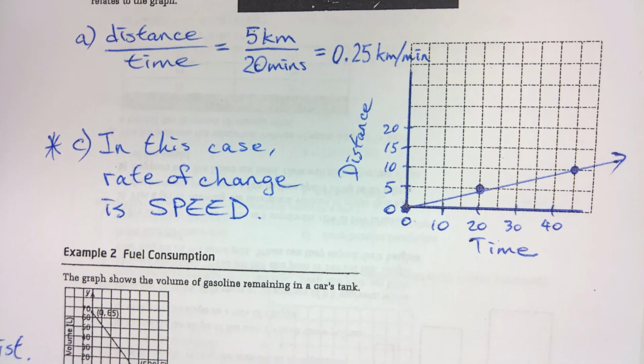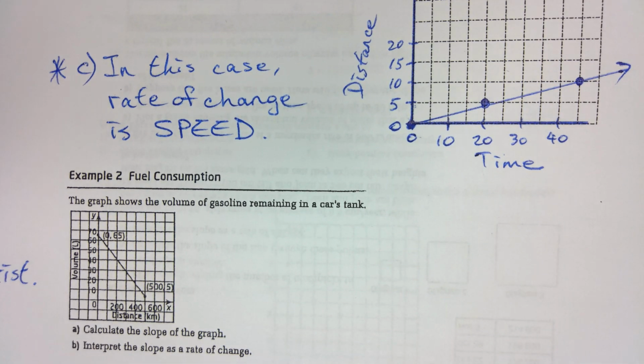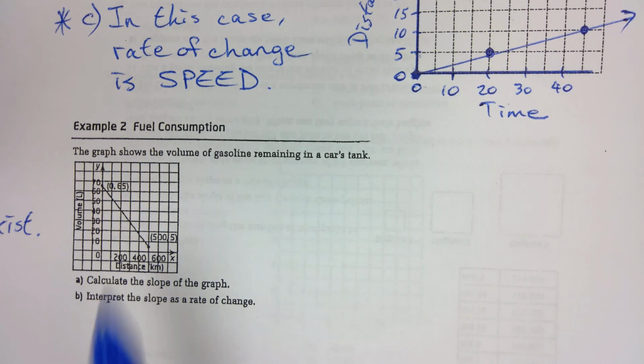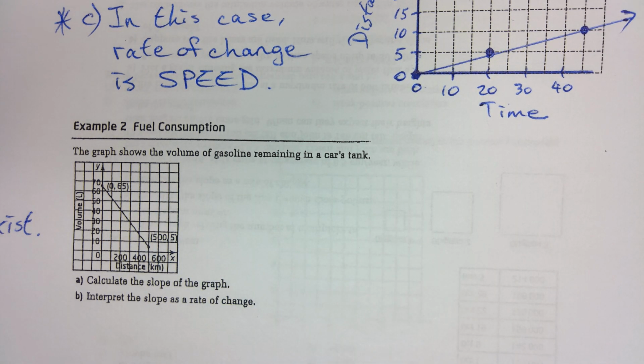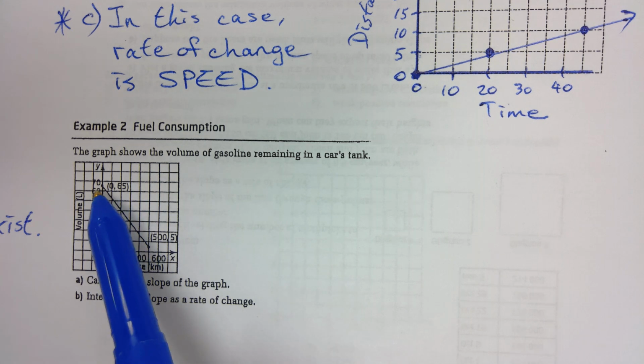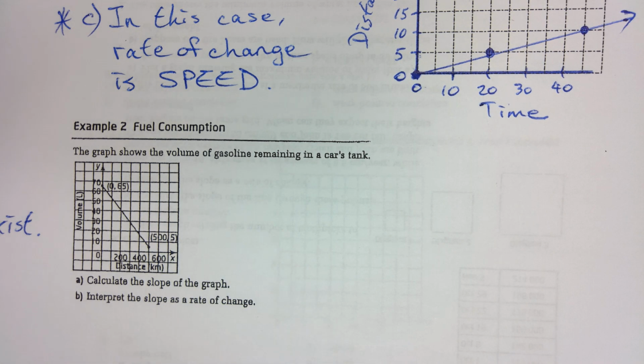Can you guys take 30 seconds to try example 2 after this last example? The graph shows the volume of gas remaining in the car's tank. So that's 0.65, and the other point is 505. Oh, Nicolene, you know it already? All right, give people another 15 seconds to try to figure this out.